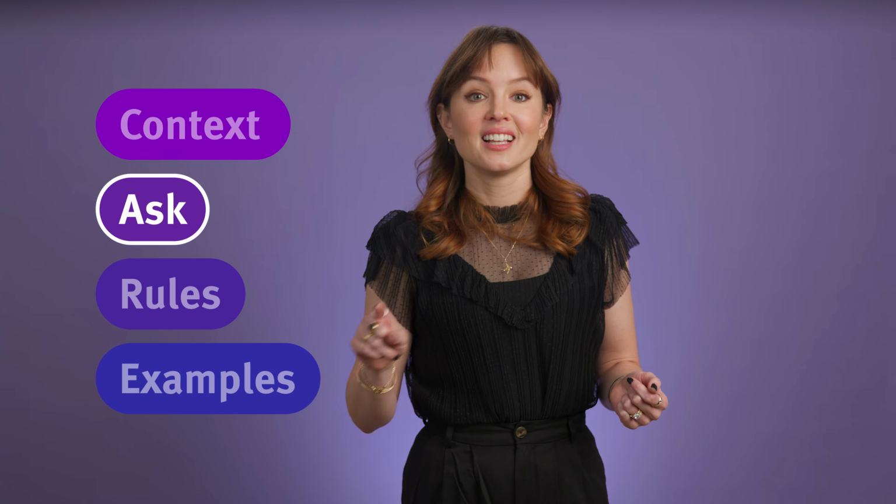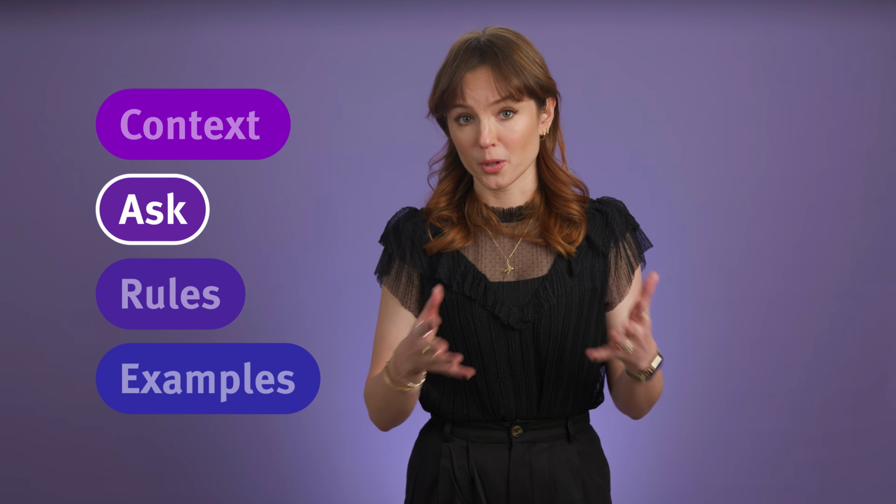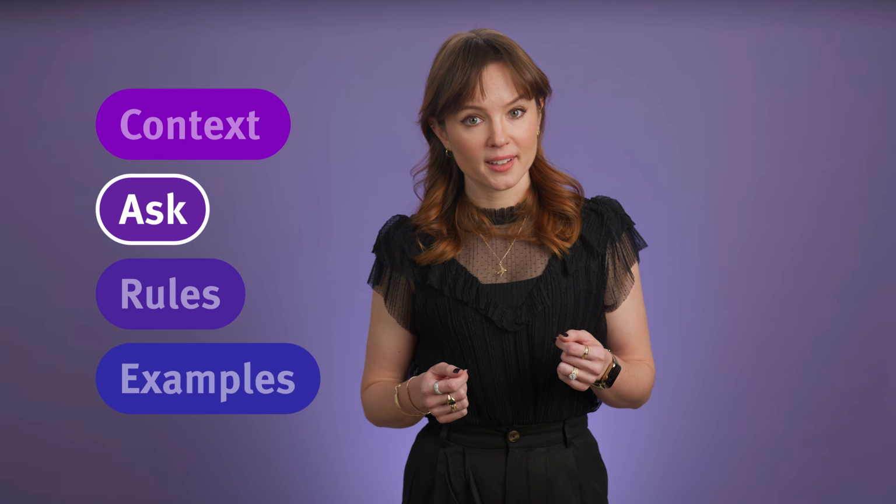Who are you? What are you working on? What's the goal? In UX work, this might include the type of product you're working on, previous research findings, or even screenshots. Next, ask. This is your specific request or question for the AI chat. What exactly do you want it to do or produce? What steps do you want it to follow? What format do you want back?